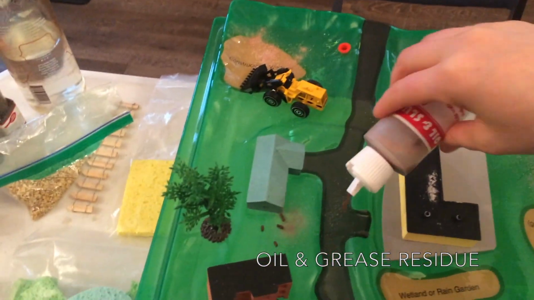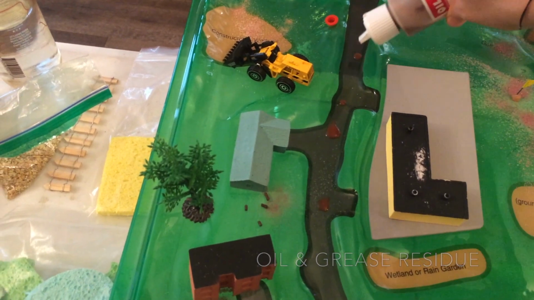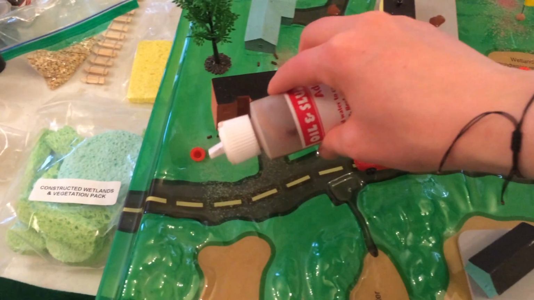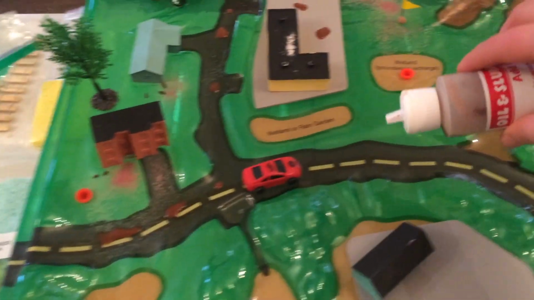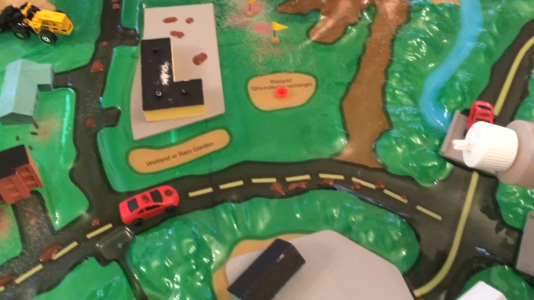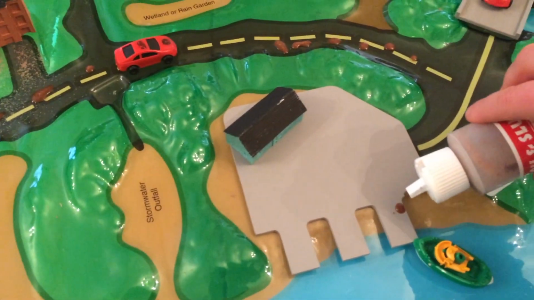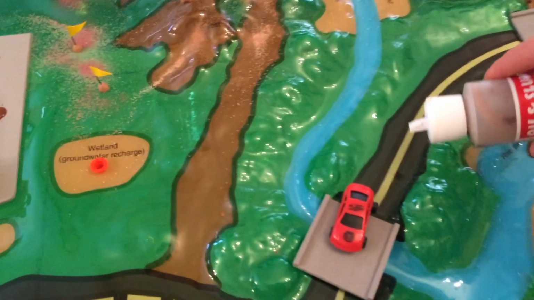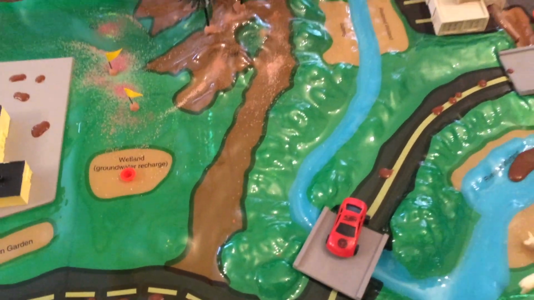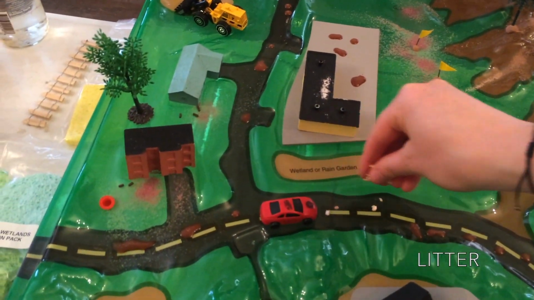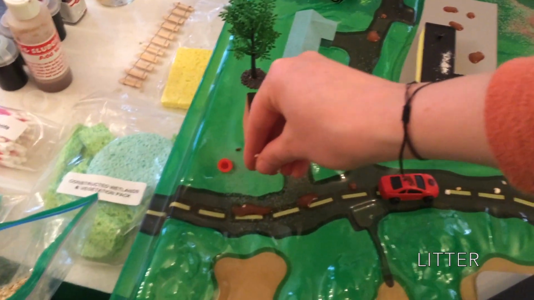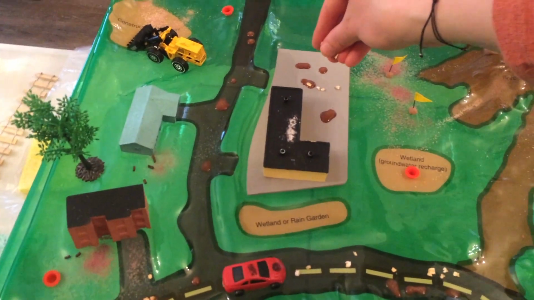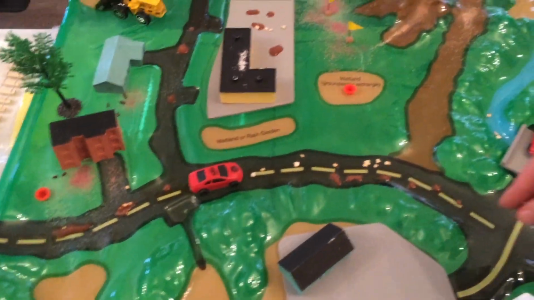Our next pollutant is going to be oil and grease from our cars, and that is going to be on all our impervious surfaces like our parking lots, on our driveways and our roads. Also on our boat dock here, right where boats can also leave residue, and this is just a cocoa and water mixture. And our last pollutant here is going to be oatmeal. That represents plastic or other pieces of trash that we might find on the sides of our roads or in parking lot areas.